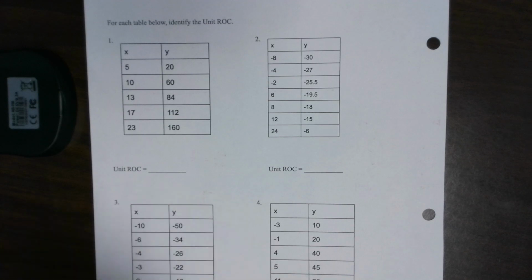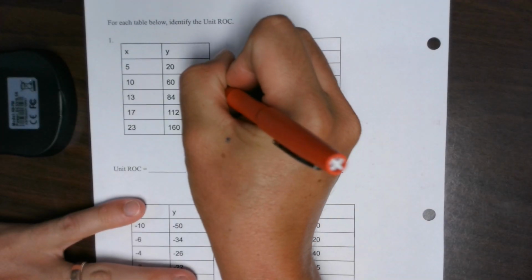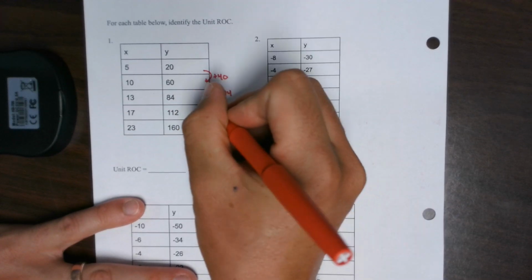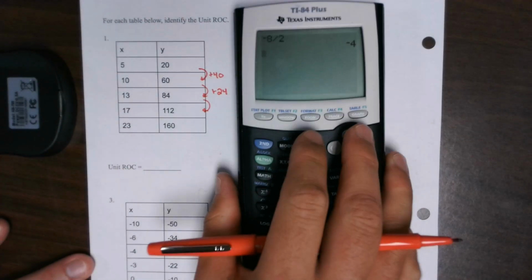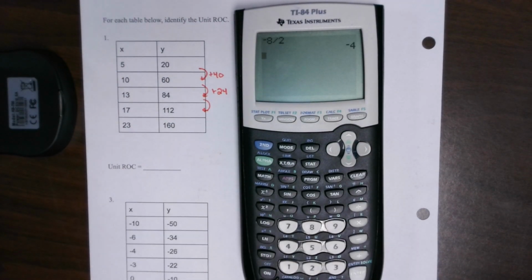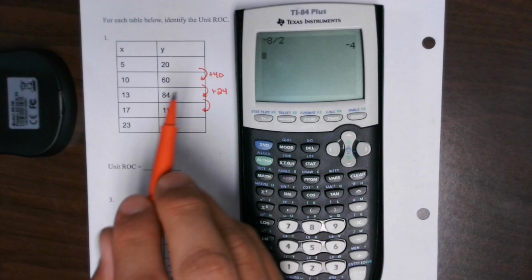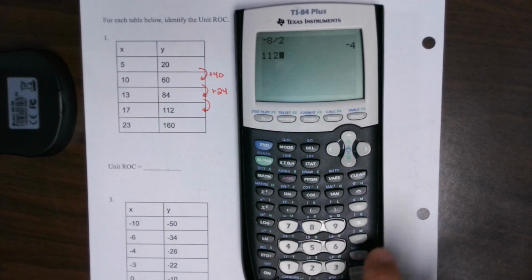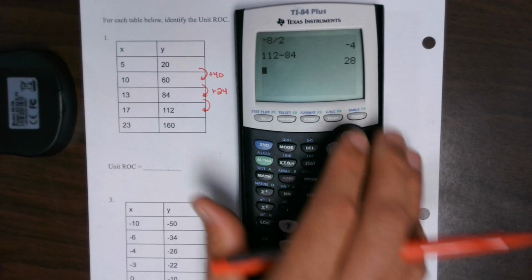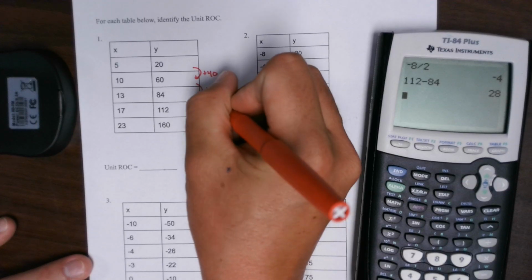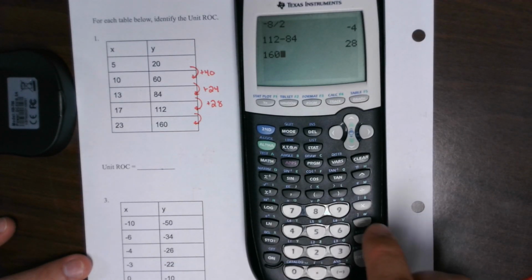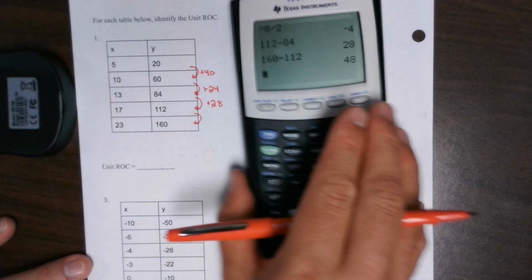Well, let's go ahead and find, in this case, for this lesson, all the changes in y's and all the changes in x's. So 20 to 60, adding 40. 60 to 84, adding 24. 84 to 112, this is a bigger number. When we have numbers that are kind of tricky to find the change for, use the calculator and take the bottom number minus the top number. So for me, that's 112 minus 84, 28. So adding 28, and then 112 to 160, I'm going to do that again. Some of these numbers, when they're bigger, it's hard even for me to do, so plus 48.